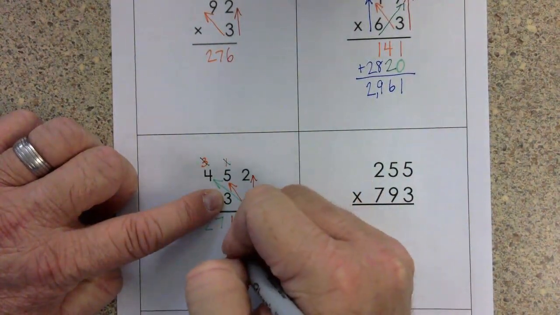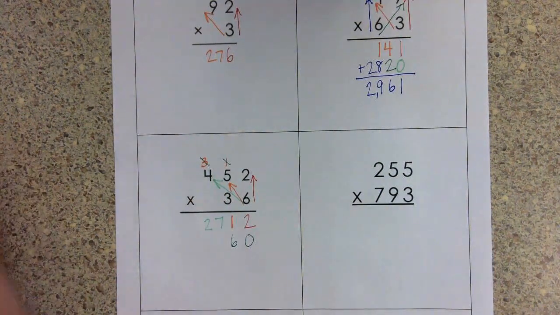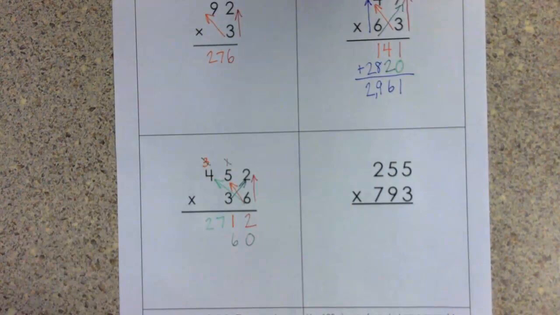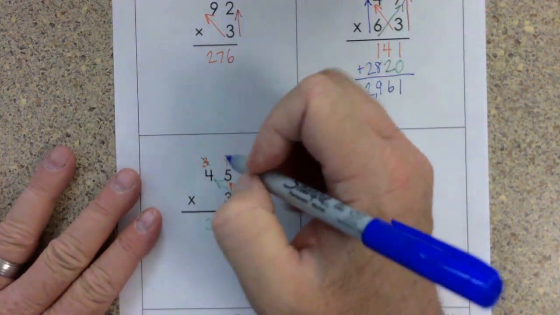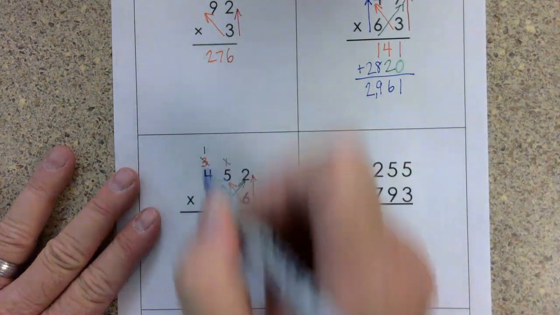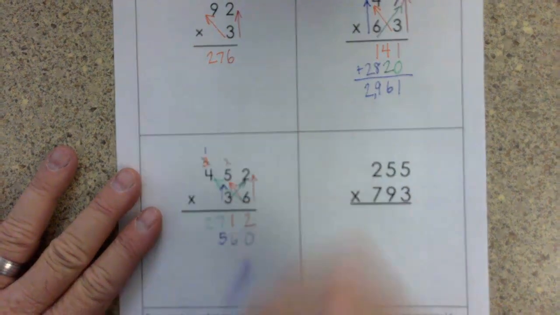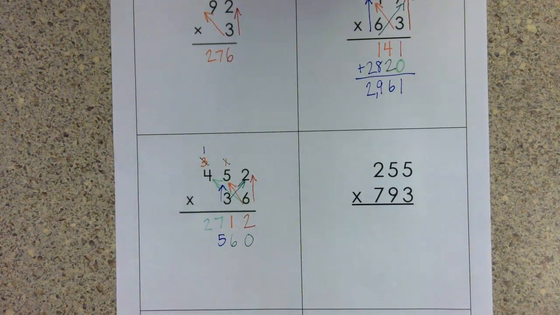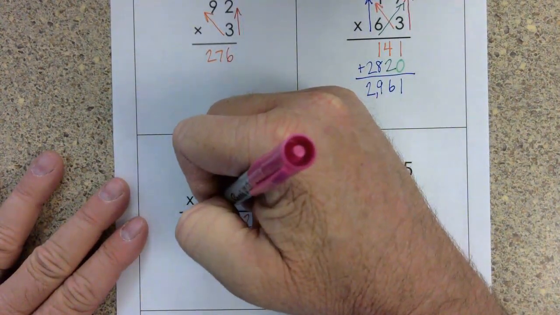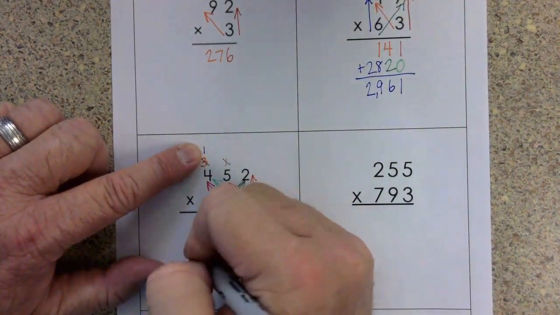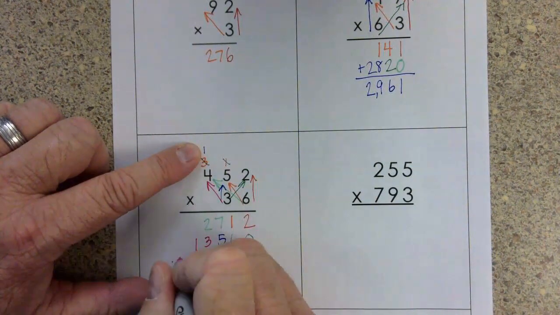3 times 2 is 6. Sorry, that was the 3 times 2. These arrows on this one are going to just become jumbled. They're not going to make a picture. 3 times 5 is 15. Okay. And then 3 times 4 is 12, plus the 1 is 13.